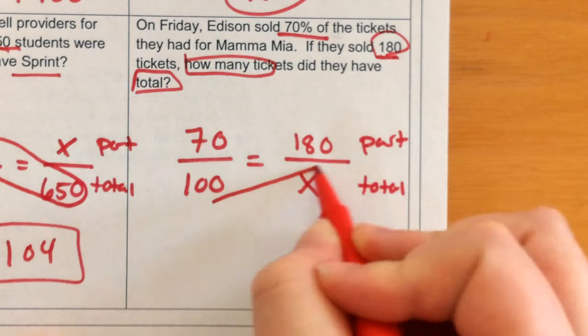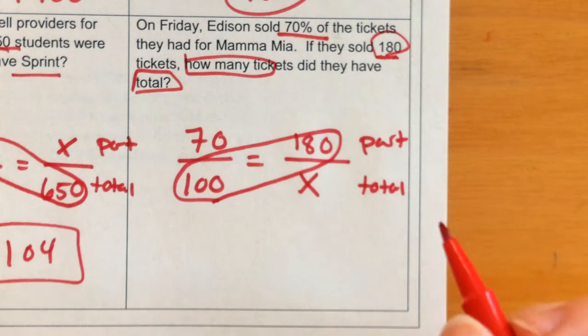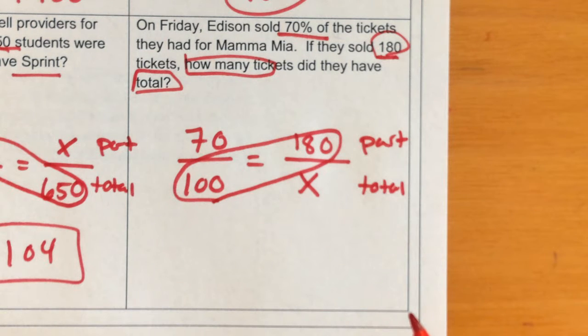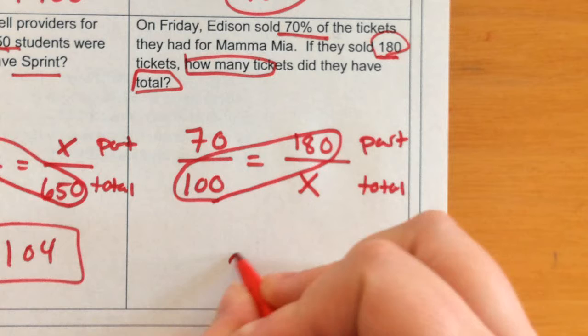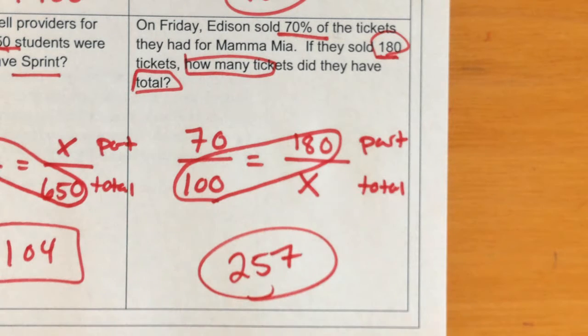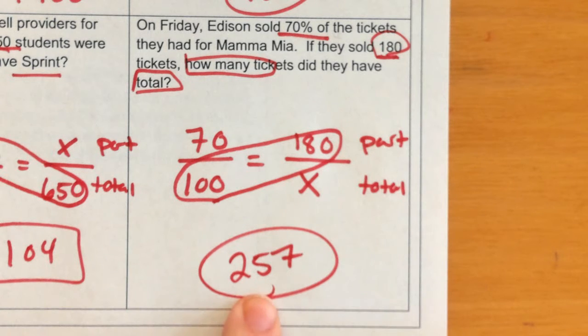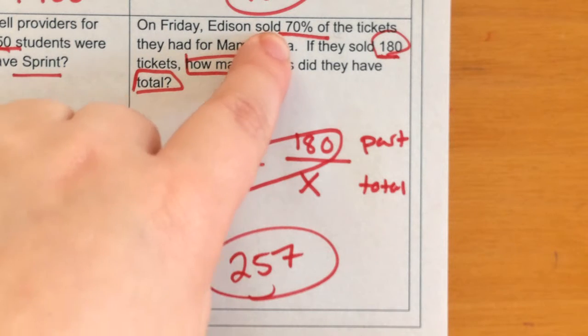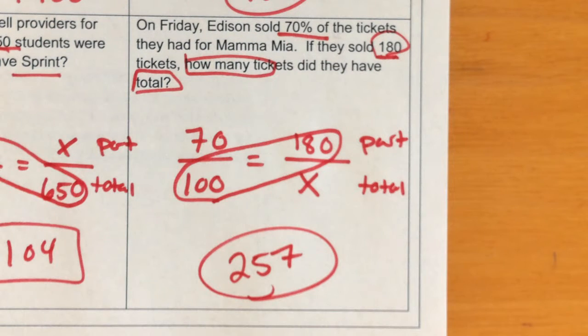So here we go. We're going to multiply 100 times 180 divided by 70. And we get 257. I'm just going to round that instead of the 0.1 and so on. So they had 257 tickets to sell total. They sold 70% of that, which ended up being the 180.